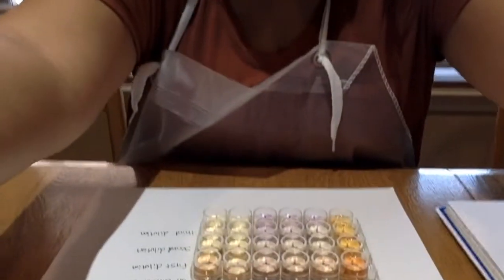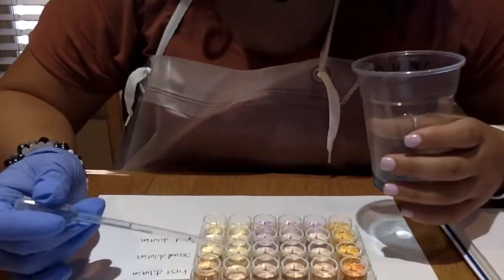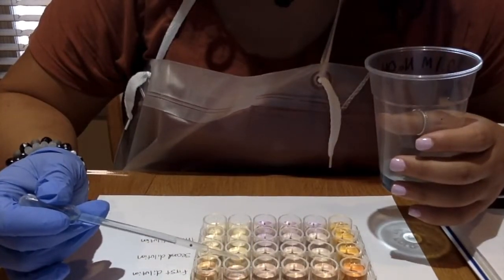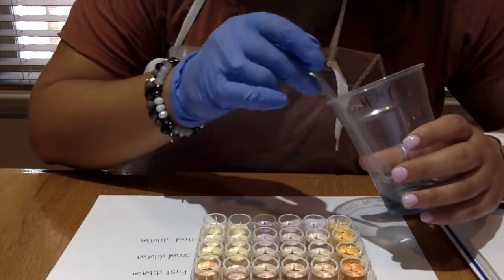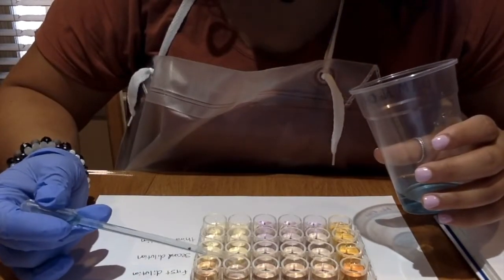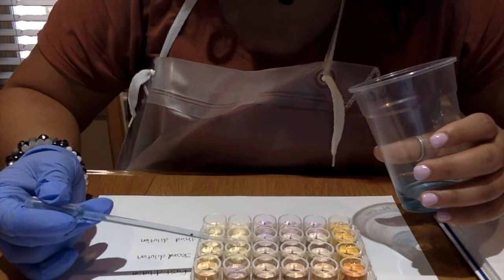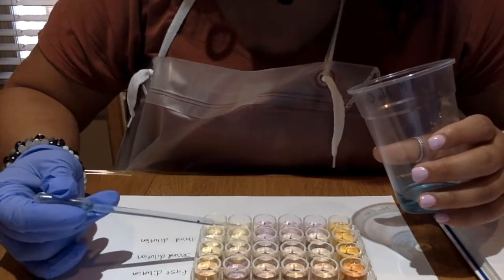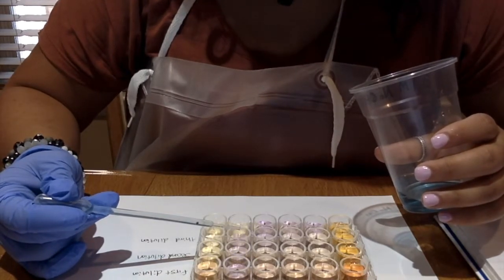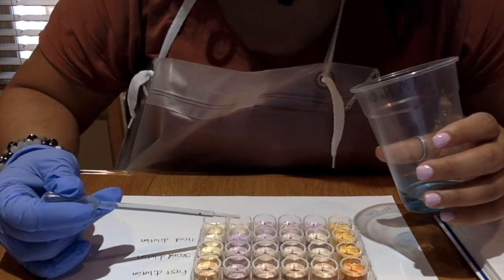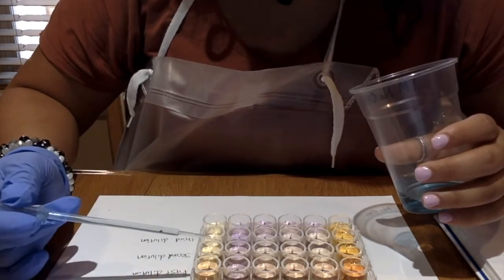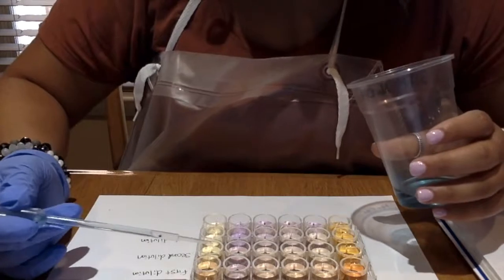Show you, the fifth row will have 5 drops. And then the last row will have 6 drops.